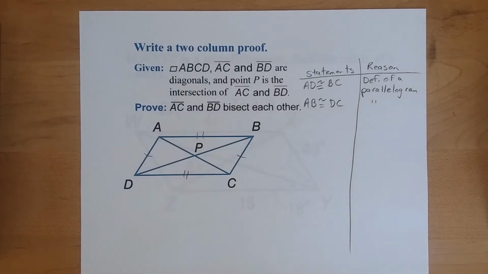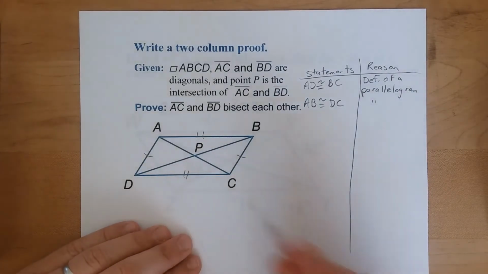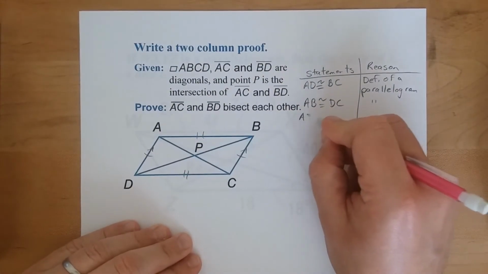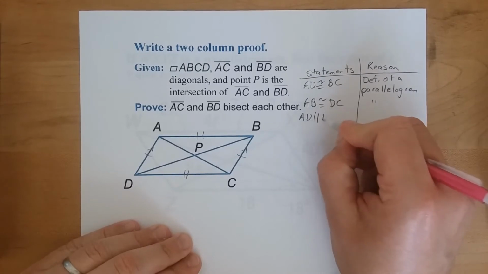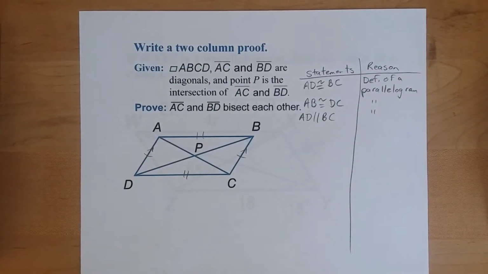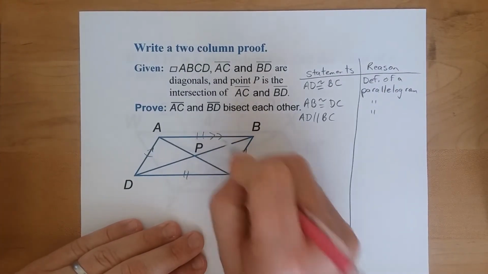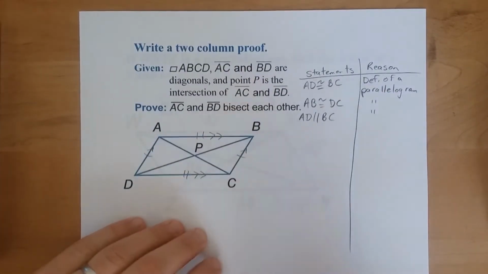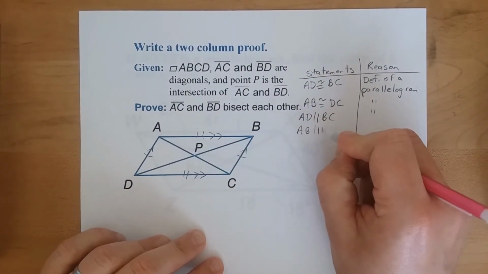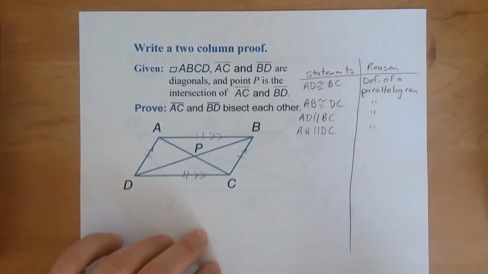Okay, I think we also know something about these sides being parallel to one another. I think we could say that AD is parallel to BC. It's also one of our defining properties of a parallelogram. And we could also say that AB is parallel to DC. AB parallel to DC. Okay?